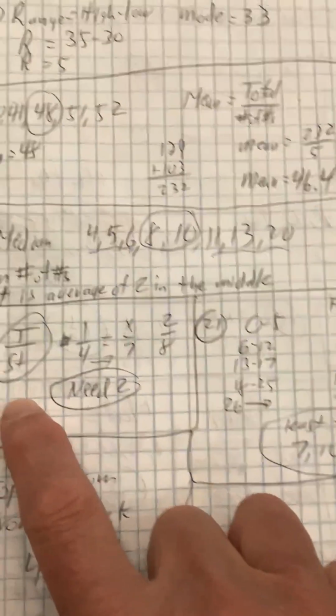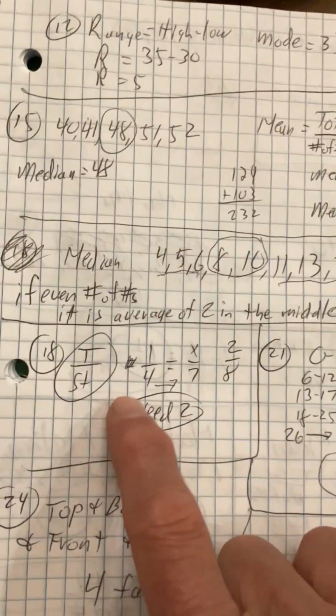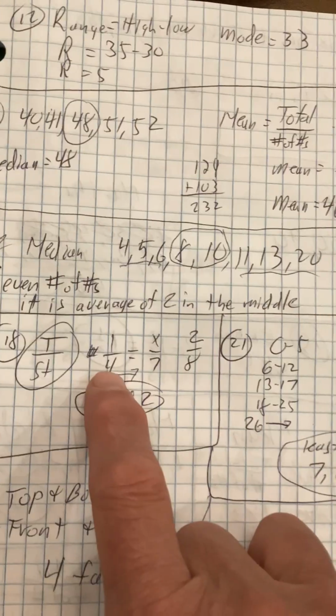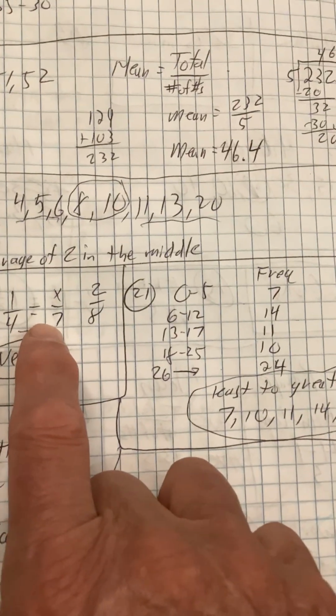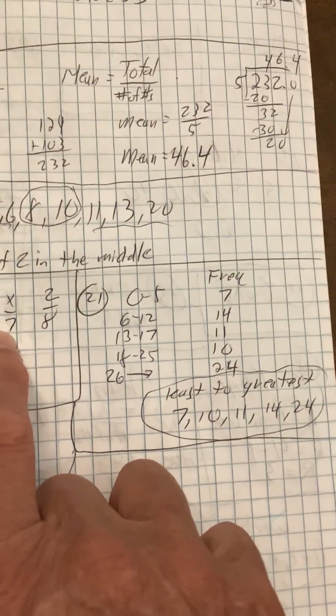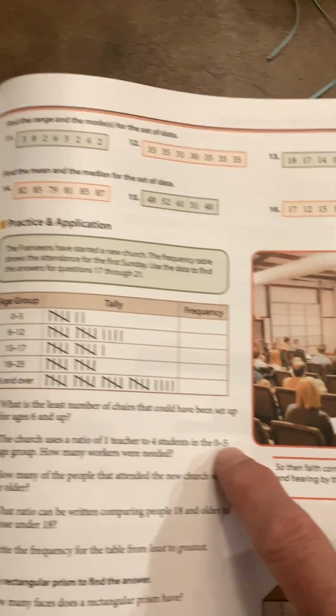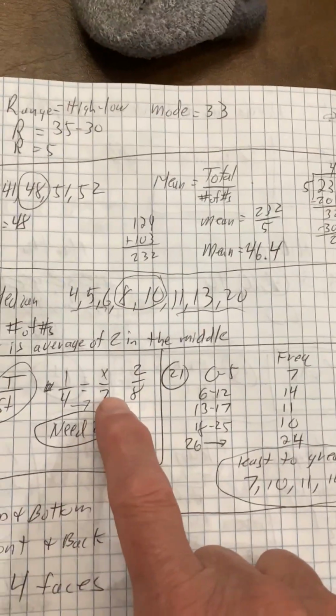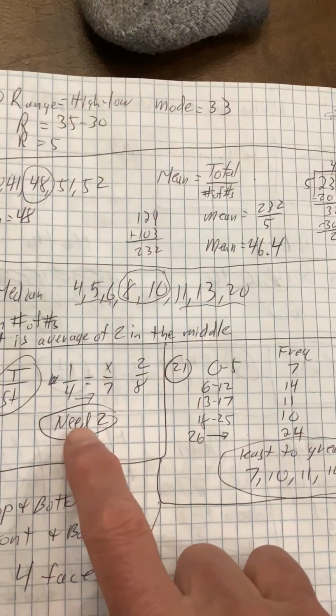Number 18, a church uses the ratio of 1 teacher to 4 students. So I just did teacher to student, it's 1 to 4. If you have 7 students, well, if it was 8, you would have 2, so you're going to need 2 teachers.